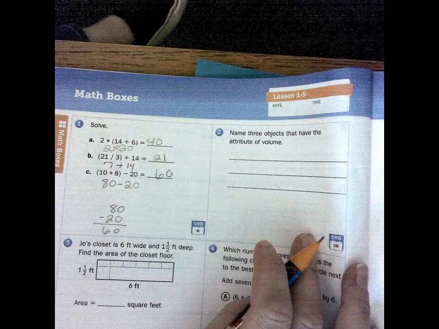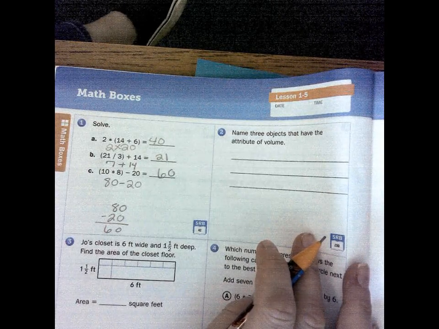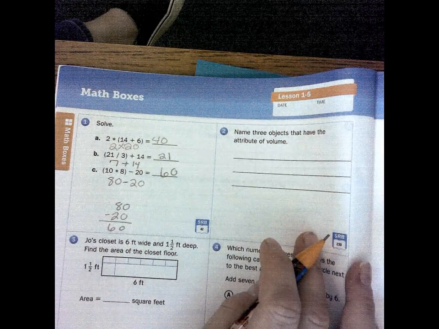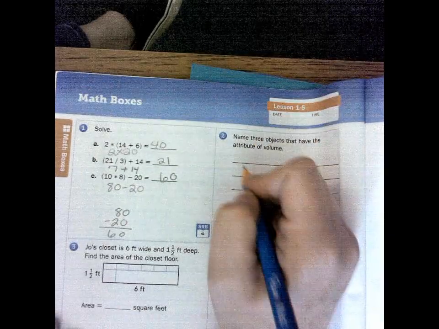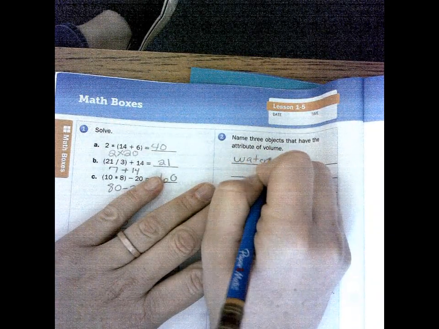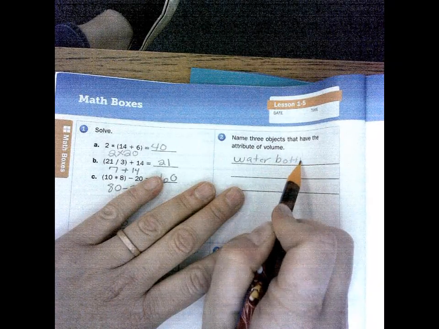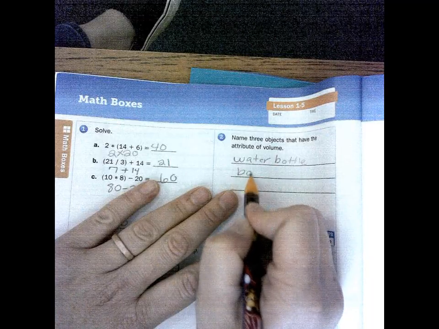Now, list the 3 attributes that have volume. Well, name 3 objects that have the attribute of volume. So things that take up space in this world or that hold things, like a water bottle has volume. What are some other things that have volume? A box. Things that are 3 dimensions.